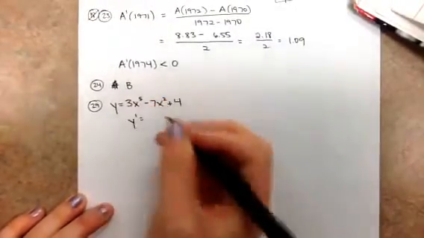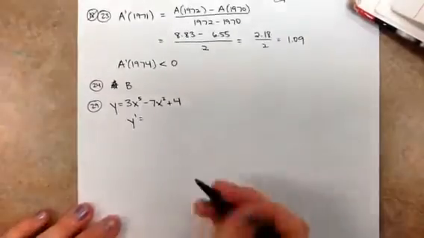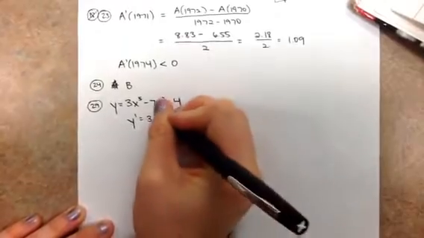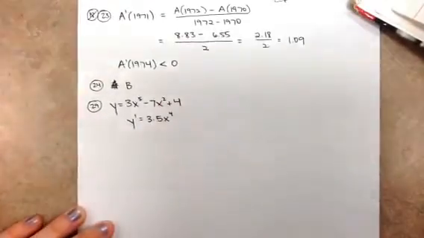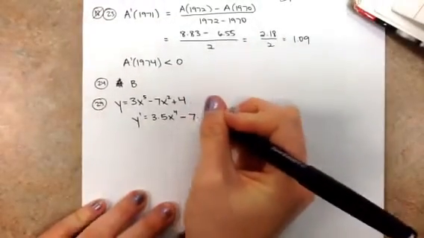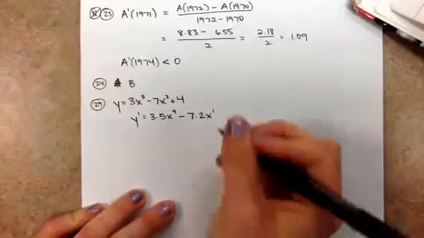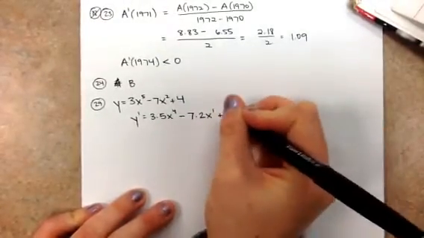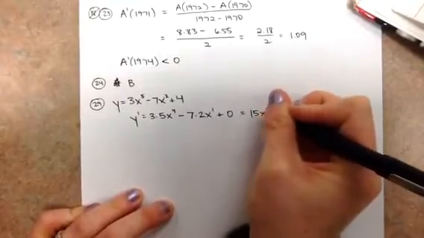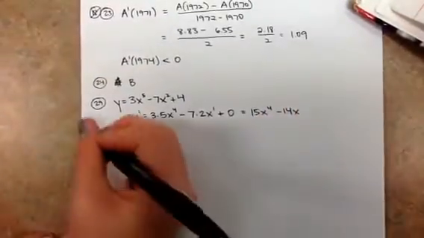So y prime: the constant multiple rule says the 3 just stays here while I take the derivative of x to the 5th. The 5 comes out front, and then I subtract 1 from my power to get 4. Minus, here the 7 just stays there. The 2 comes out front, subtract 1 from the power. Plus, and then 4 is just a constant, so the derivative would just be 0. So let's clean this up. We're going to have 15x to the 4th minus 14x, and then I don't need that 0.